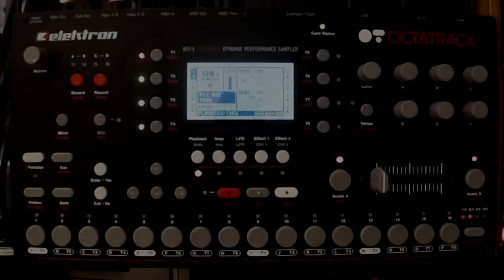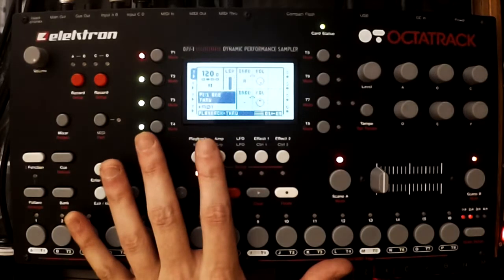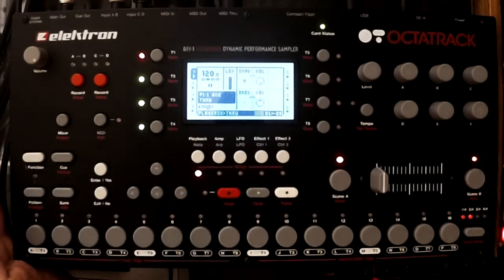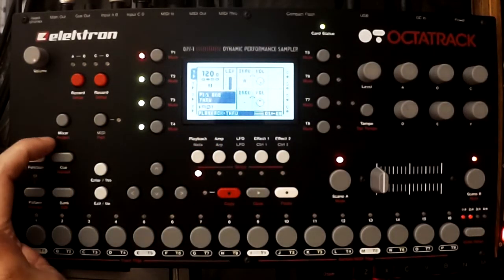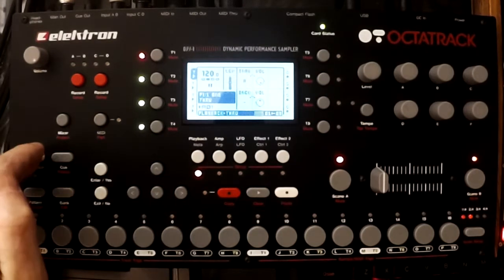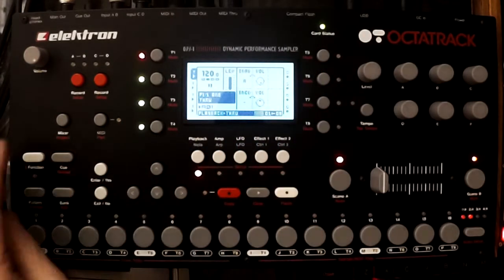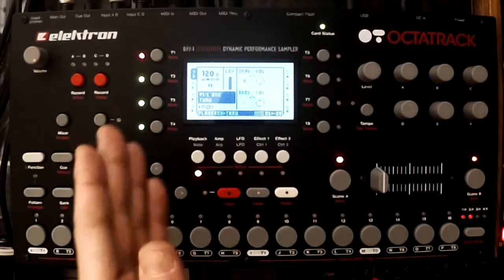So in this video, we're going to look at the Octatrack. This is Mark 1. What we're going to do first is create a new project. All you have to do is look to where it says project here in red. Whenever you press function, hold it down. Anything that's in red is what will happen. So it's like a secondary tier of commands.